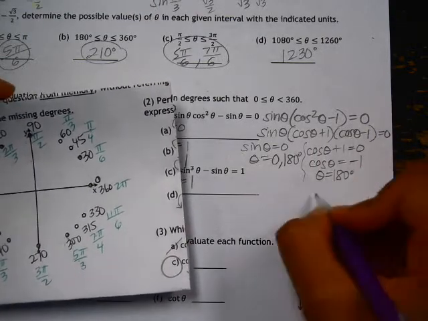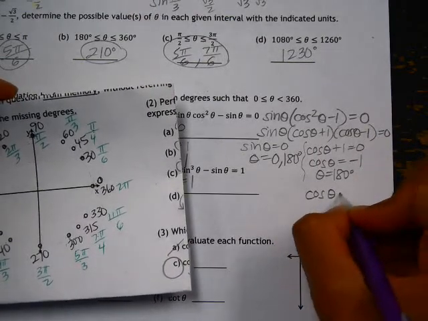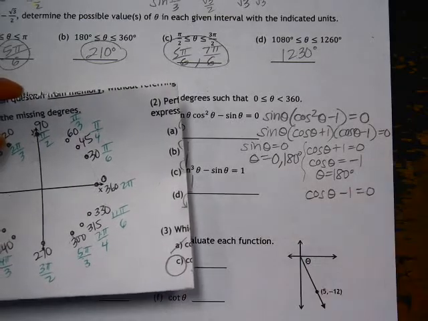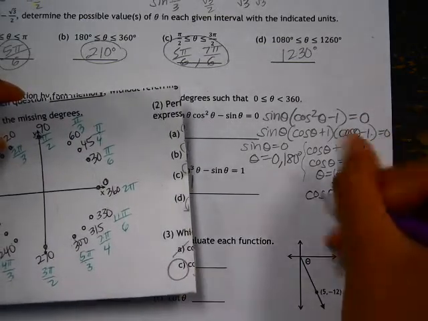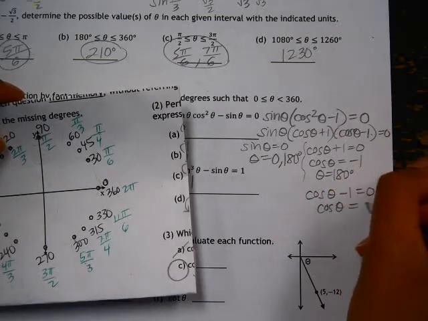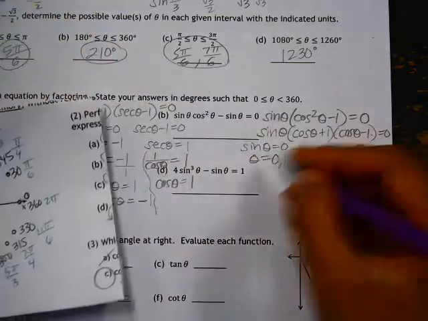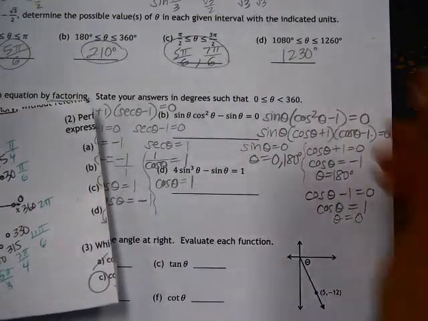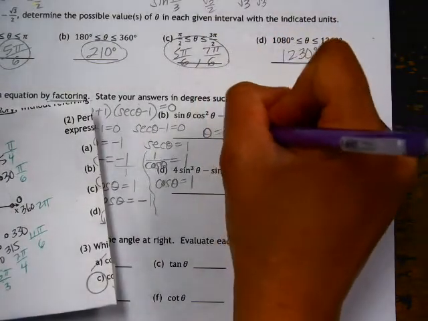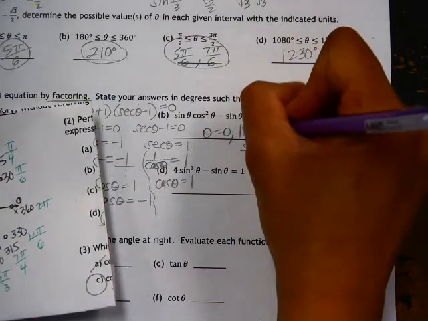And then lastly, we have cosine theta minus 1 equals 0 from this factor. So if cosine theta equals positive 1, we're here at 0, which again, we already got that solution from here. So there's only two solutions, either 0 or 180.